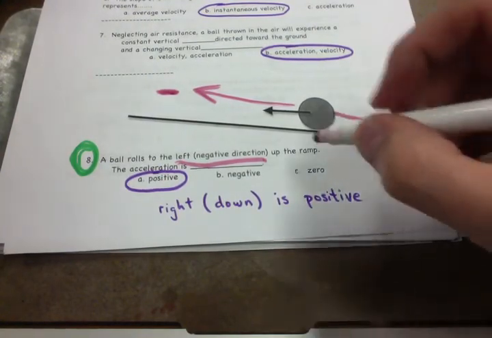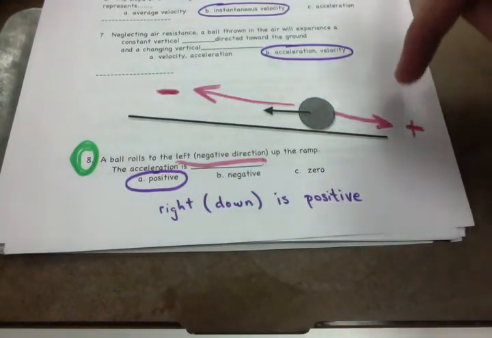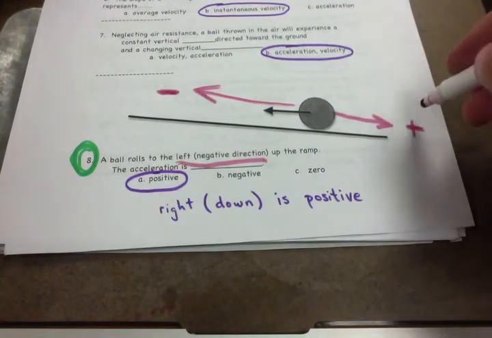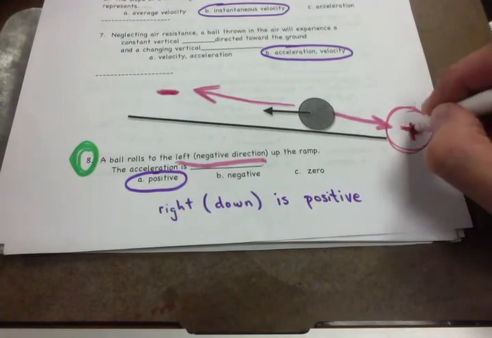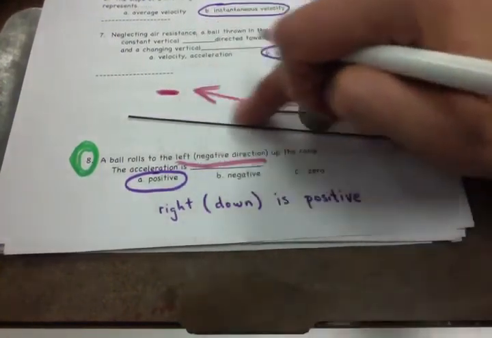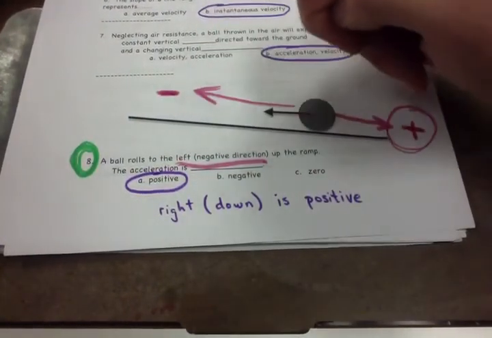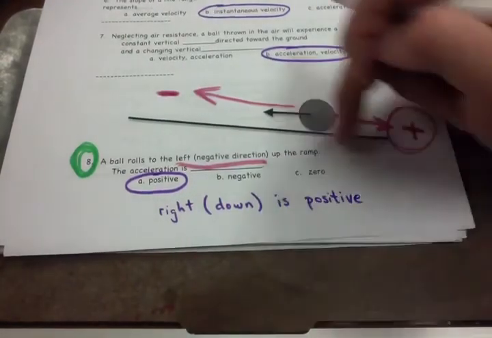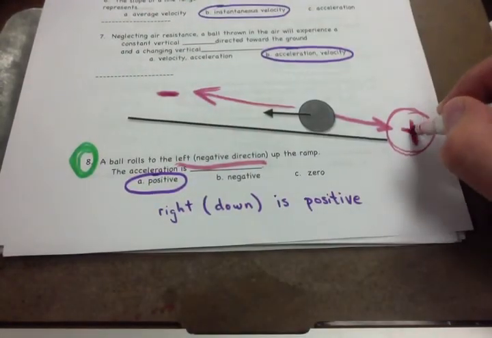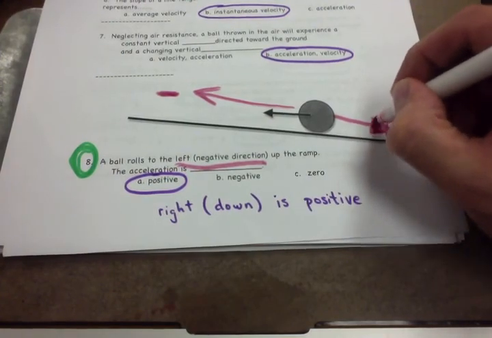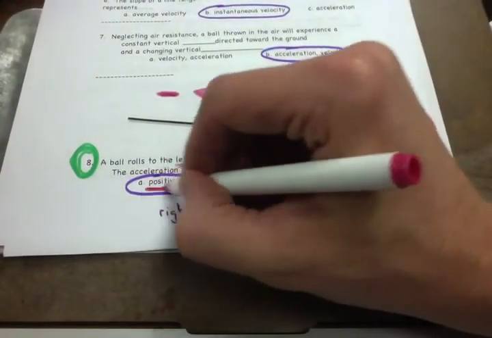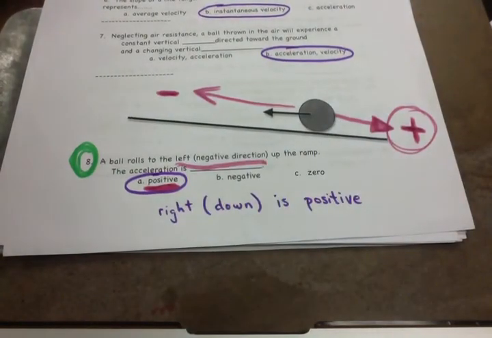And once again, acceleration due to gravity is always towards the ground, and in this case, towards the ground is the positive. It doesn't matter what way that marble's rolling. That marble could go back and forth, push it up, let it roll back down. It's asking you about this vector coming down towards the Earth, and that is defined as positive.